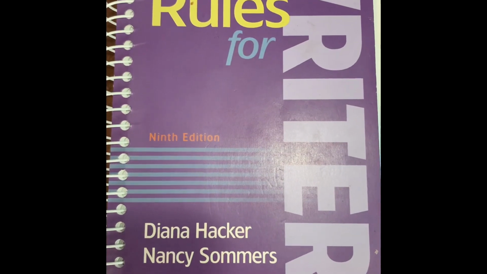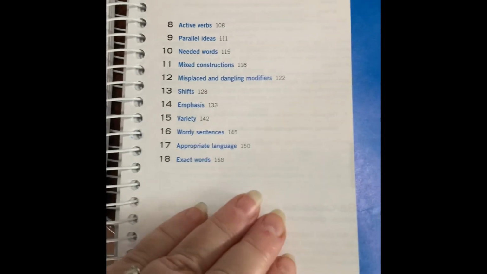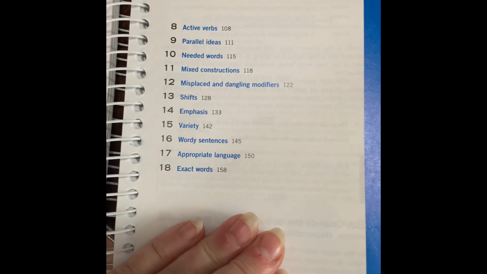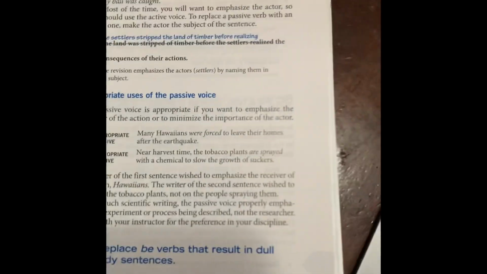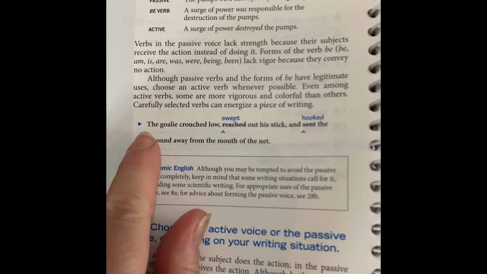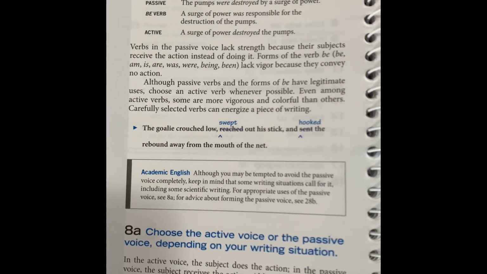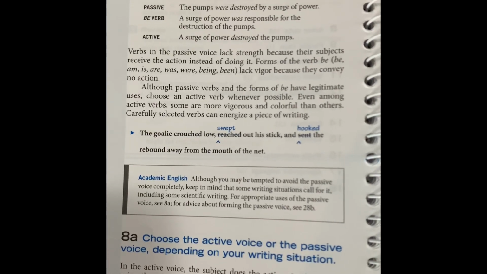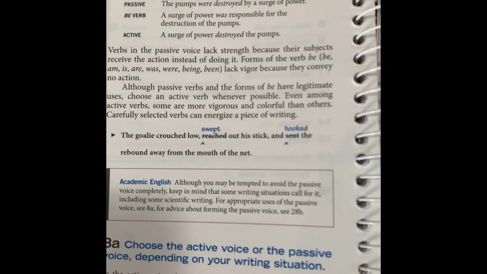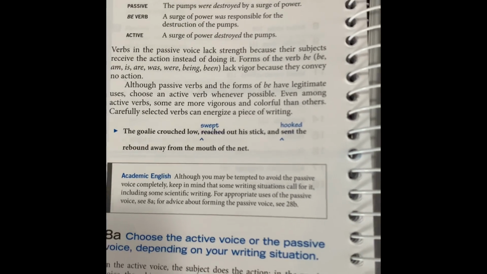We are going to start off with this book, Hacker's Rules for Writers, and we are going to look at Chapter 8. Chapter 8 is about clarity: using active verbs, parallel ideas, needed words, and so on. What I want you to pay attention to in the chapter are these little blue carroted areas, because those are the questions that are on the quiz. We see this statement here: the goalie crouched low, reached out his stick, and sent the rebound away from the mouth of the net, which Hacker says is boring.